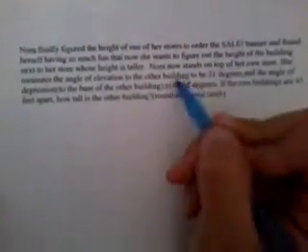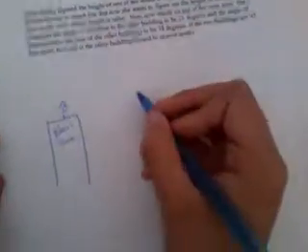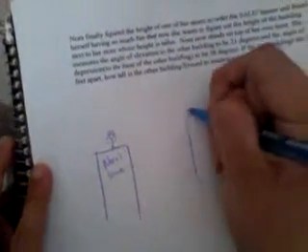So the first thing we have to do is draw the scenario that is being described. So it says Nora stands at the top of her own store. So here we have Nora's store. And we have Nora at the top of her own store. And then we have another building which is taller than her store. So here we have the other store.